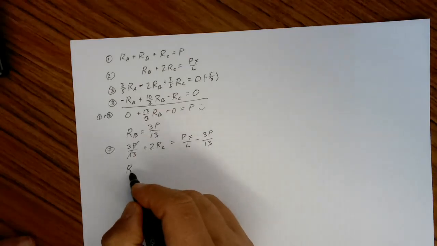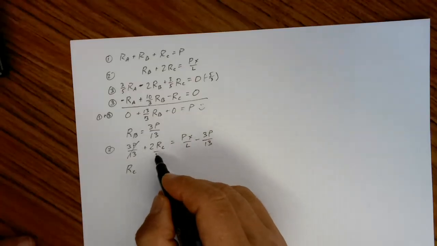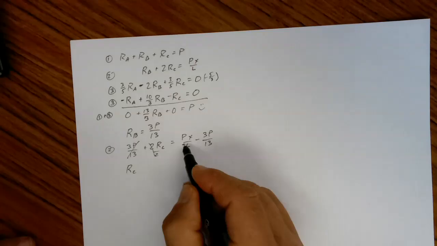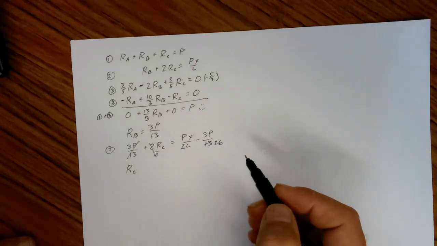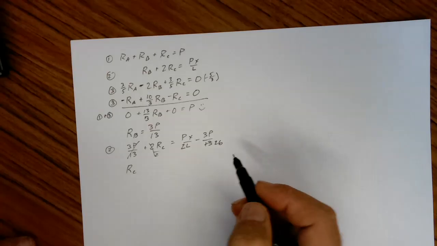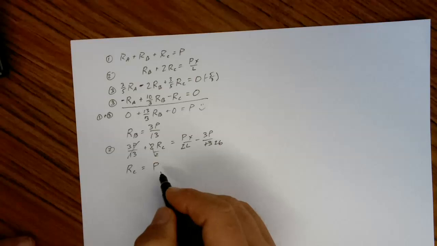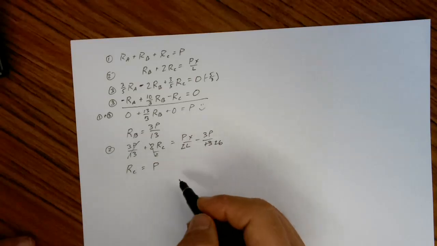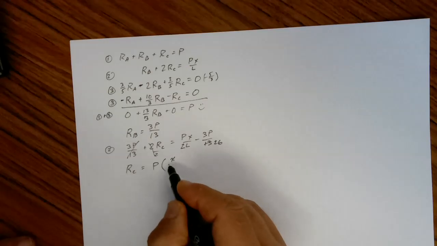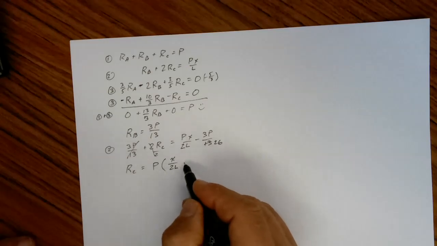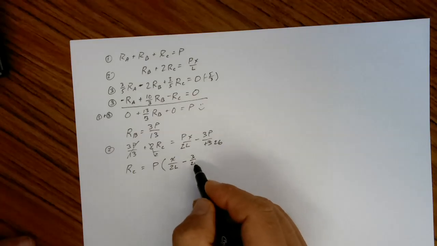So I get RC, with 2L here, and 26 there. I'm going to say RC is equal to P times a portion, because it's a portion of P that's going to RC. That portion should be X over 2L minus 3 over 26.